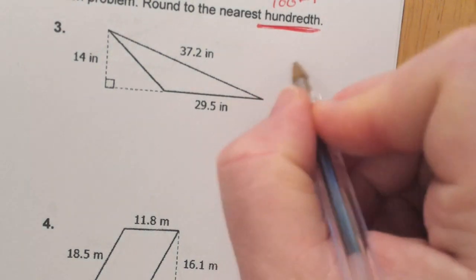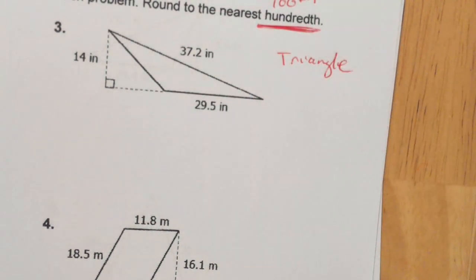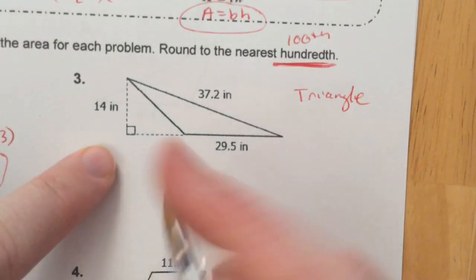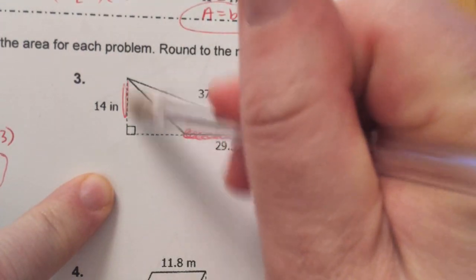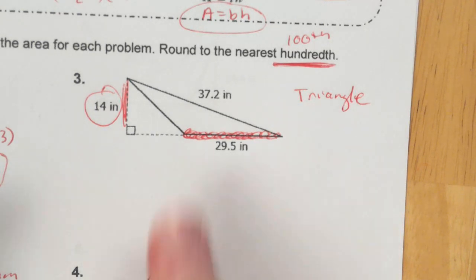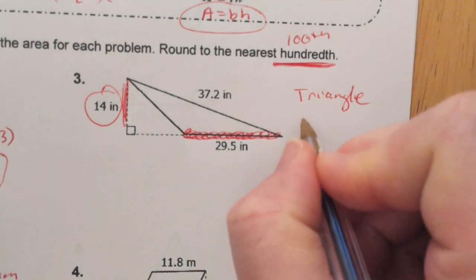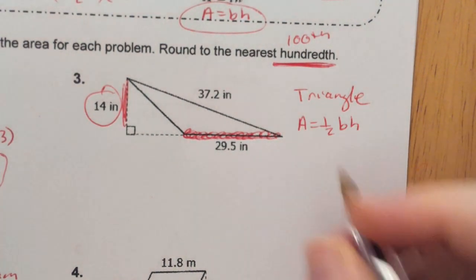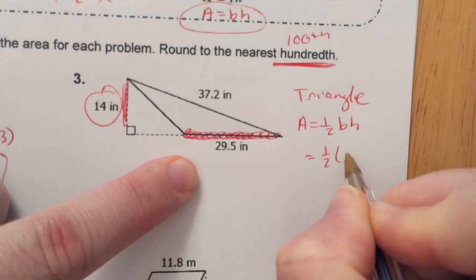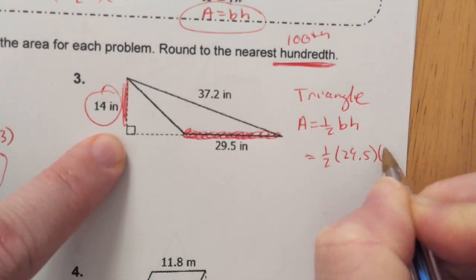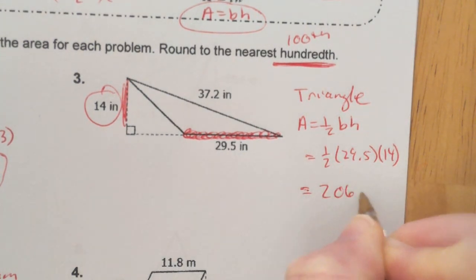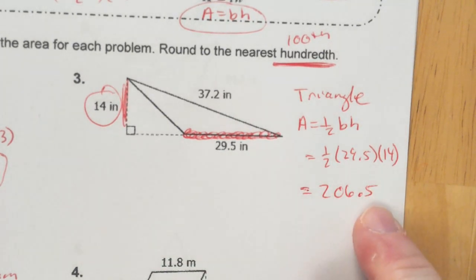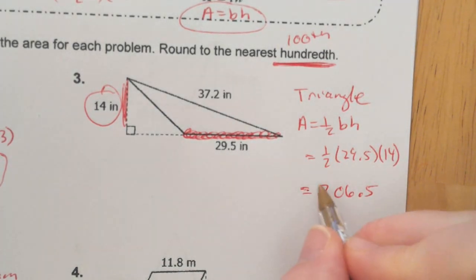Now number 3. This is a triangle. Once again, I want the base. The base is not all the way across, it's what the solid part is. So this is the base, and this is the height of the door. Area equals 1/2 base times height. So we have 1/2, our base is 29.5, and our height is 14. So 0.5 times 29.5 times 14, and we get 206.5. They said to the nearest hundredth, so we only went to the nearest tenth, which is fine. So this is your answer.